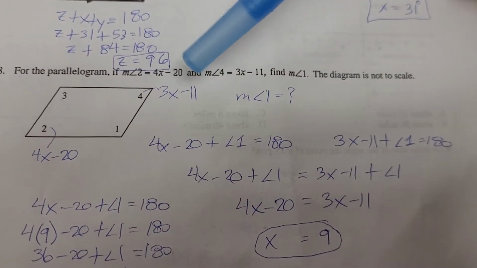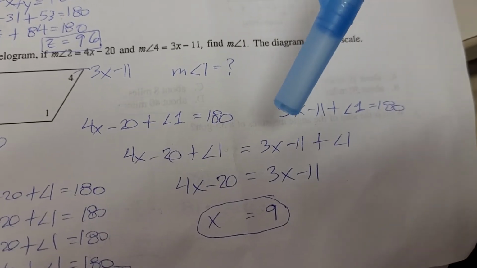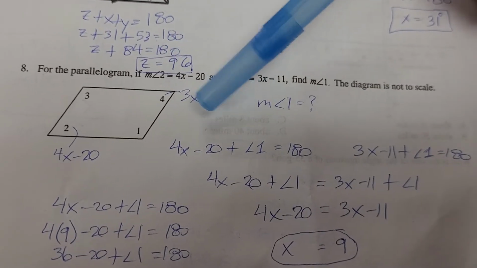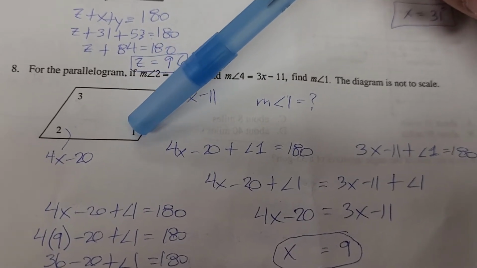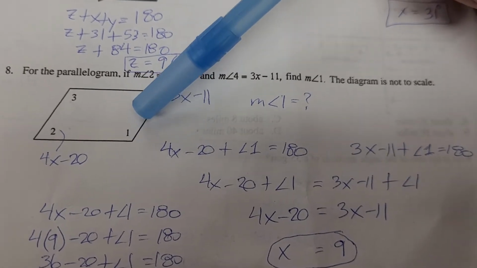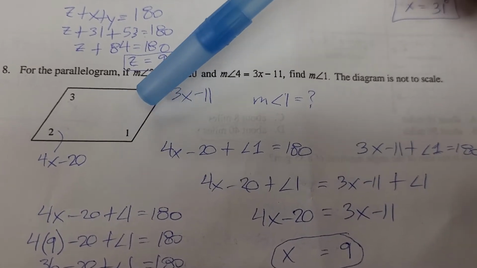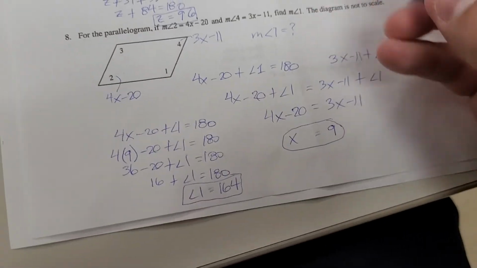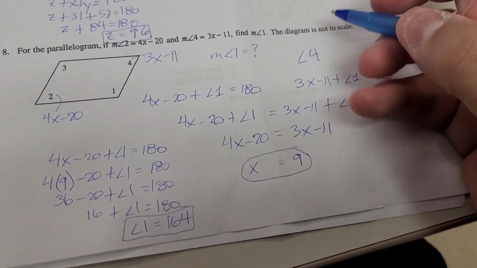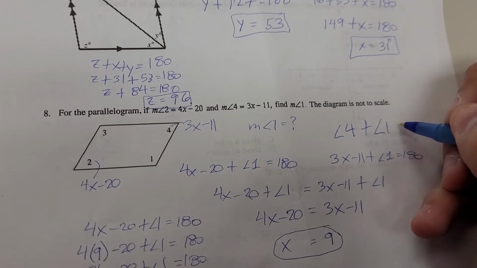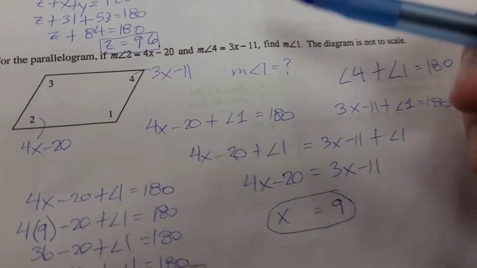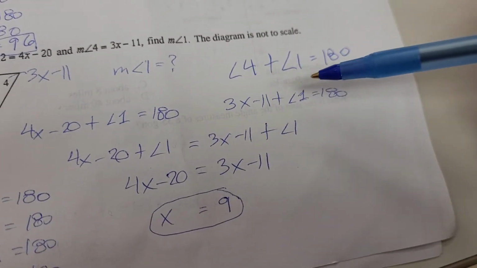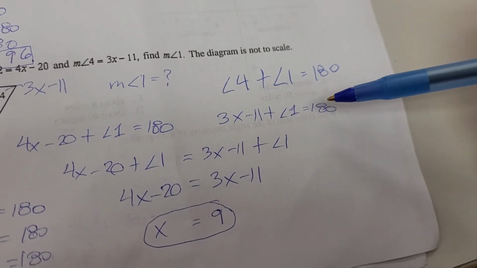So I'm going to say angle 3, which is, hold on. I'll take that back. I still don't know what angle 1 is, but I know that these two are side by side on the same side. These add to 180, so the measure of angle 4 plus the measure of angle 1 is going to be equal to 180. I know that angle 4 is 3x minus 11, so I'm saying 3x minus 11 plus angle 1 is going to be 180.